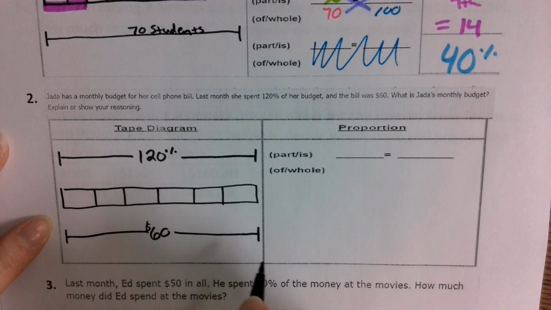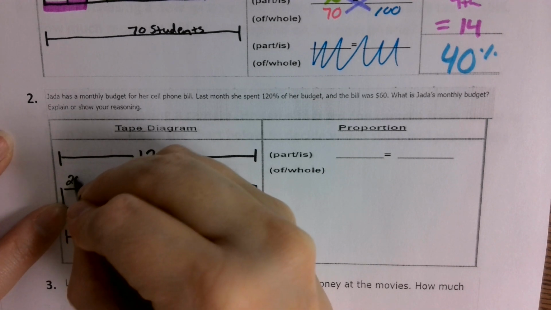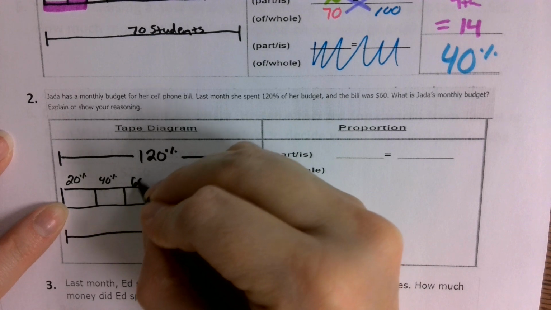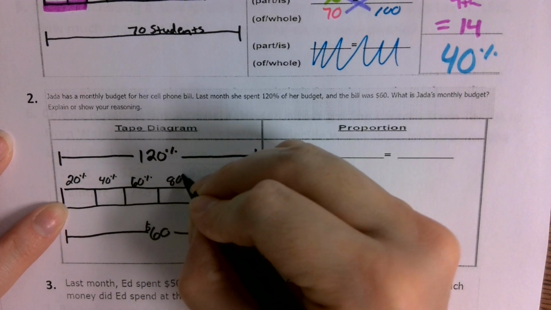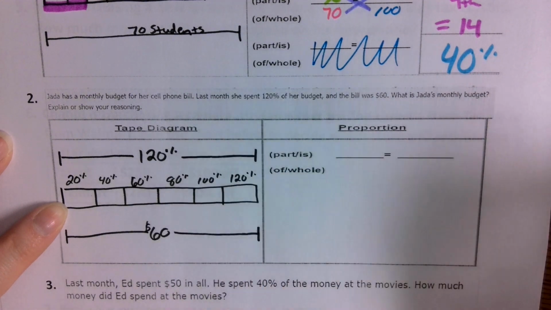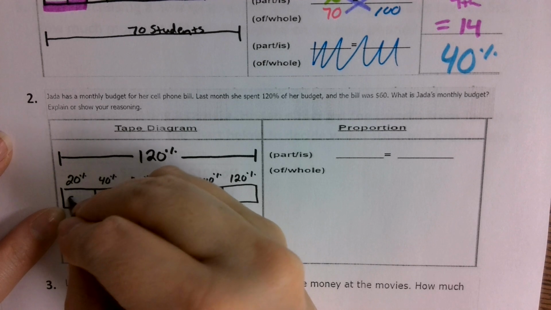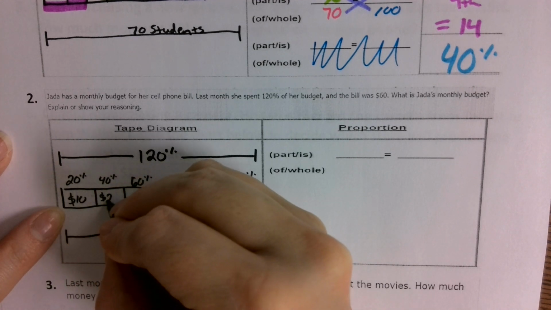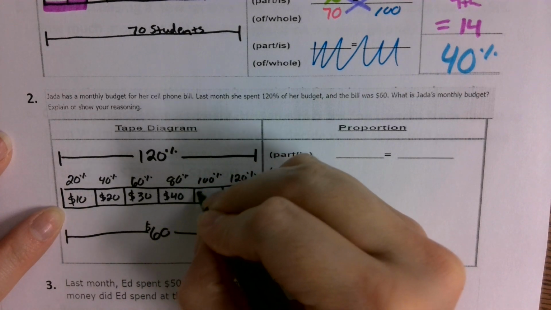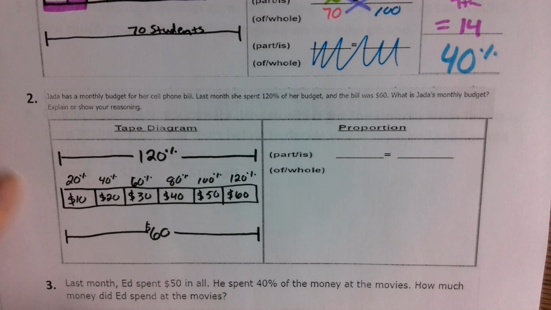Okay, if I divide this up by 6 boxes, then that means that each of these boxes is going to be worth 20%. 20, 40, 60, 80, 100%, and then that 120%. That means that each of these boxes is going to be worth $10. So 10, 20, 30, 40, 50, and $60.